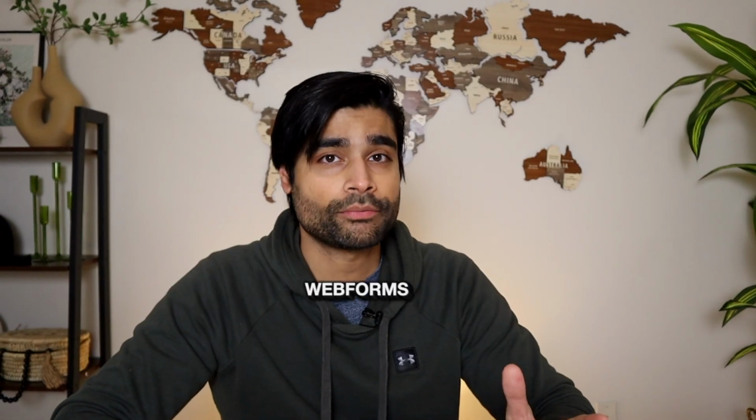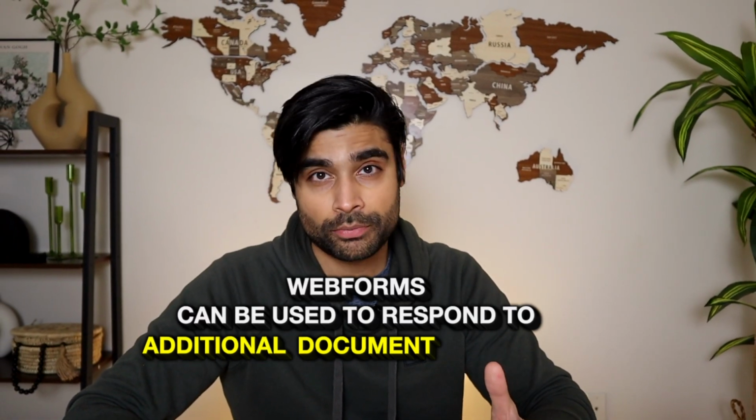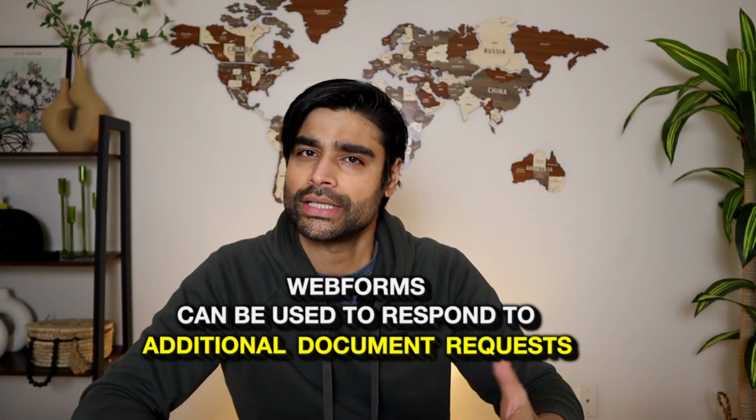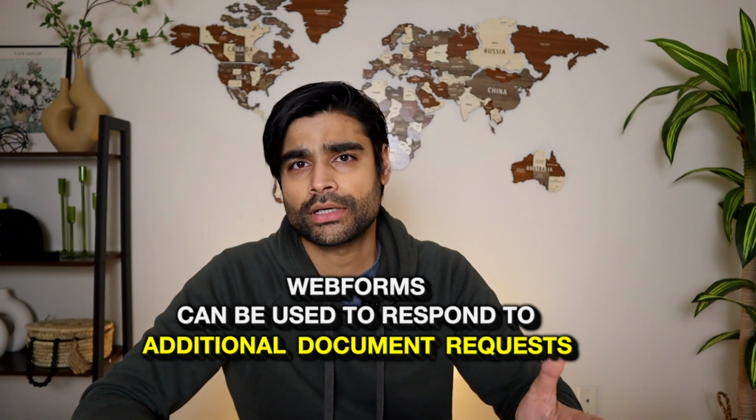Now you can also use web forms to respond to additional document requests from IRCC. Or let's say you didn't even get an additional document request, but you just realized after submitting your application that you might have missed an important document which could create problems later. Then you could actually upload that document in a web form and submit that to IRCC.